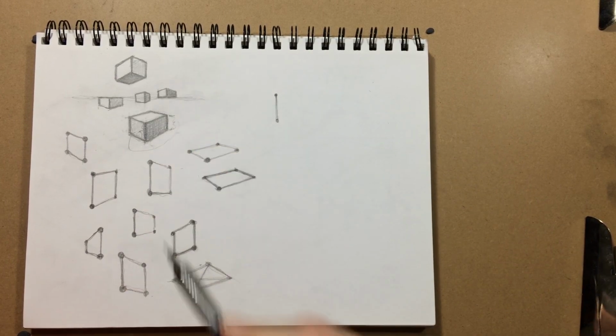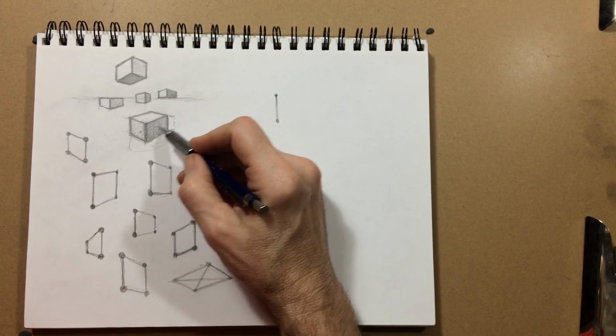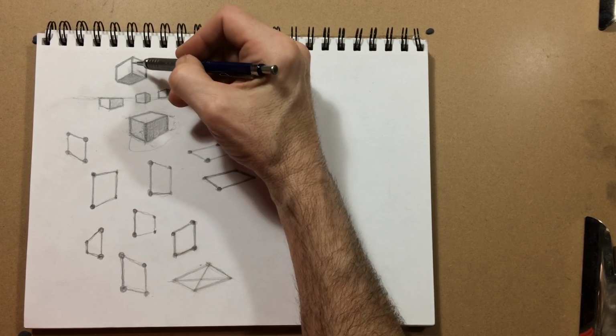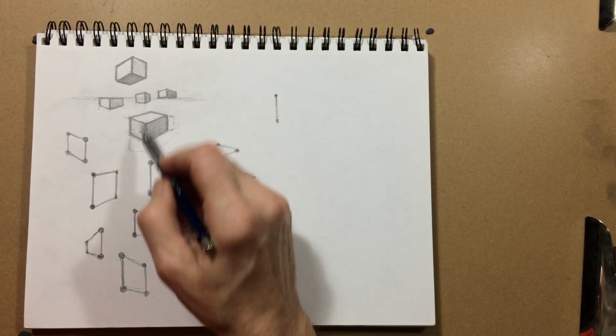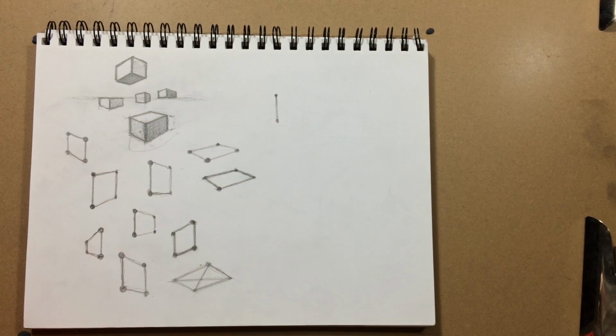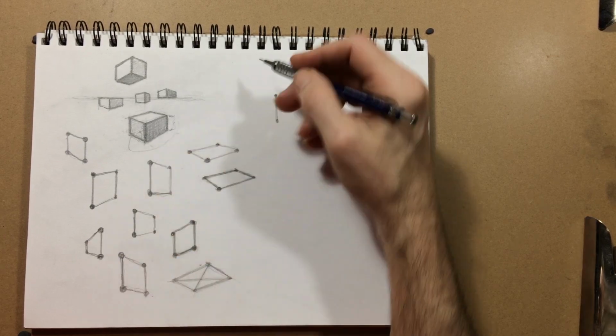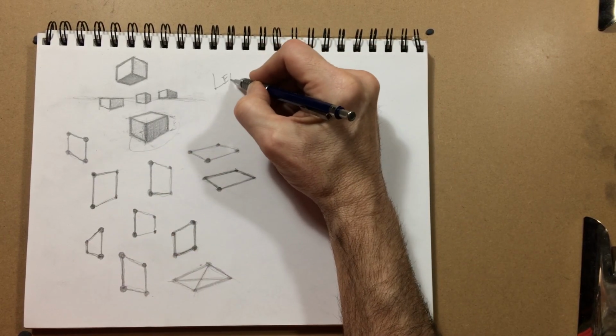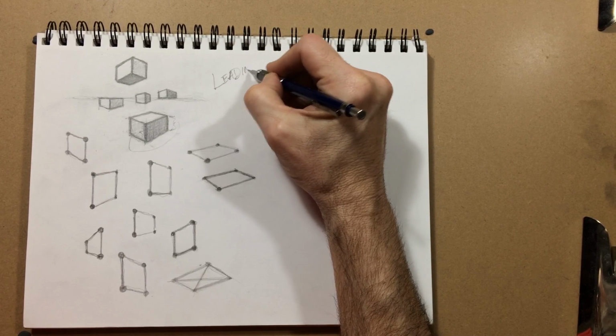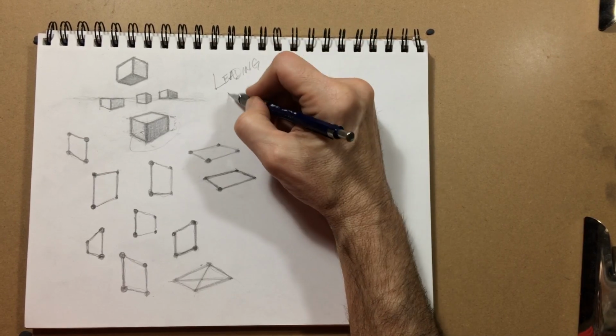And when you're drawing these boxes, thinking about what the closest edge is is a very important thing, often called the leading edge. So important that I'm actually going to write it down.